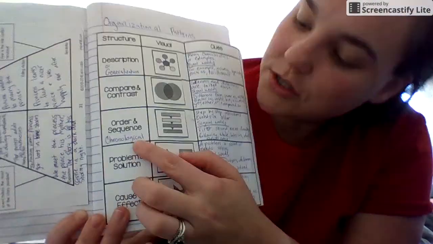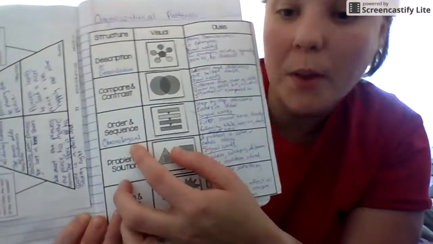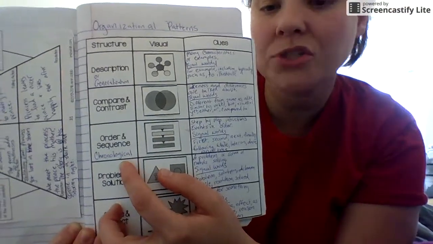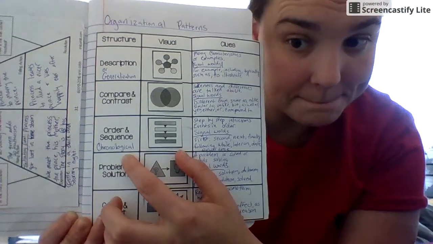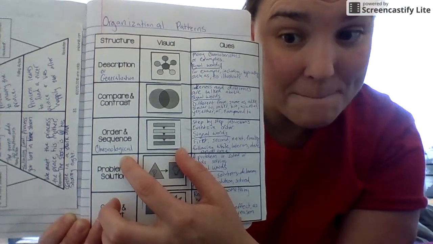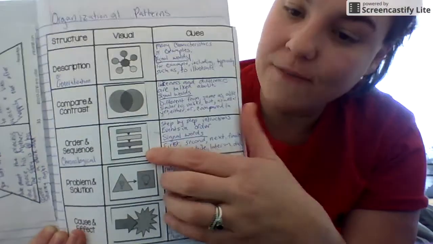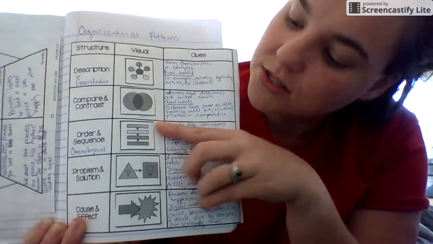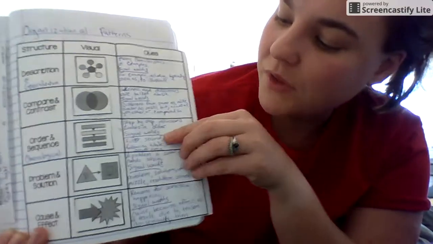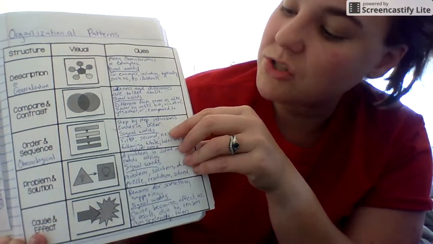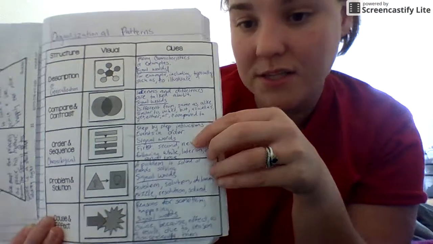Next, we're going to have order sequence. But remember, we actually called this also chronological, time order. Chron means what? We should know this. Time. The graphic organizer for chronological is going to be the 4 bars right here going down, and it's step-by-step instructions or events in order.